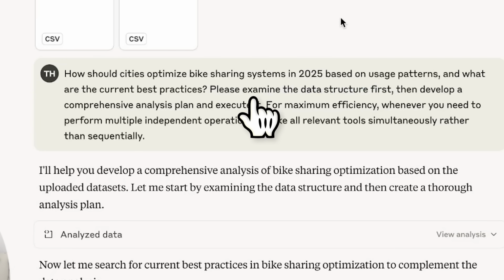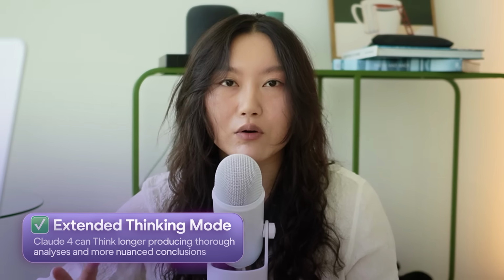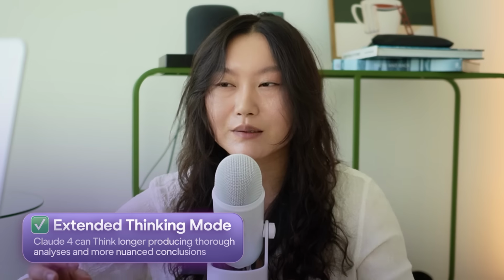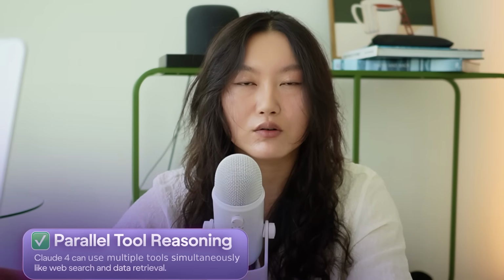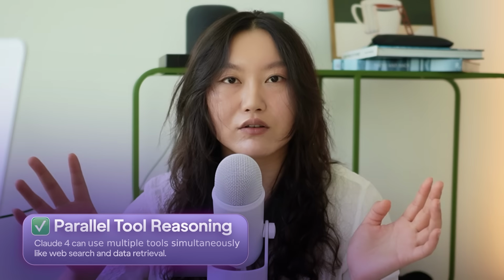I'm telling it to please examine the data structure first, develop a comprehensive analysis plan and execute it. Here I'm prompting it to go into the thinking mode and showcase its extended thinking abilities. I also write, for maximum efficiency, whenever you need to perform multiple independent operations, invoke all relevant tools simultaneously rather than sequentially. The reason I wanted to add this is because the Sonnet 4 model should be able to invoke different tools in parallel and then efficiently combine them together. So I want to see that in action.